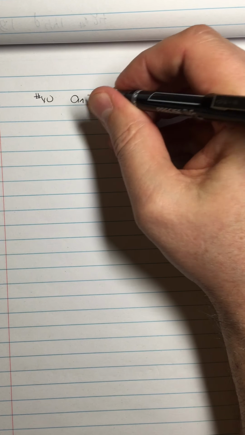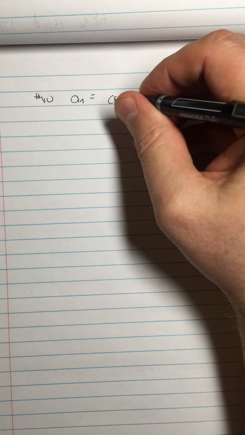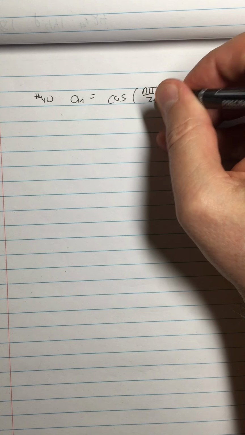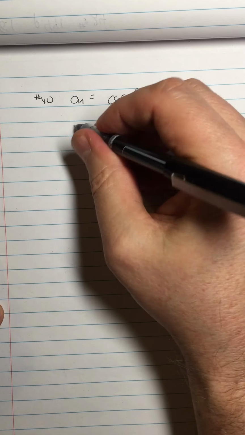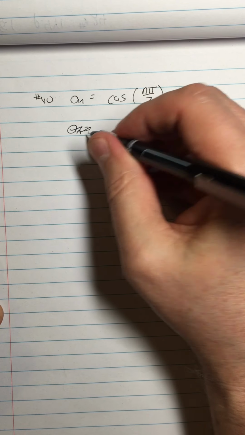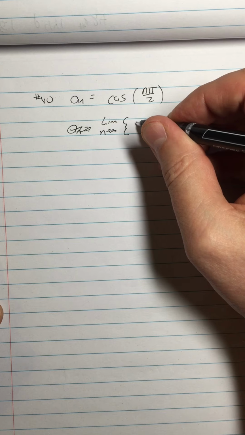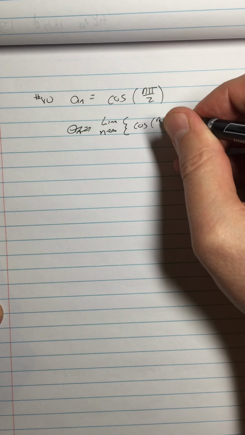Okay, the last one that I want to look at here, number 40. This says a sub n equals cosine of n pi over 2. So what am I going to do with that? I want to write the limit as n approaches infinity of cosine of n pi over 2.